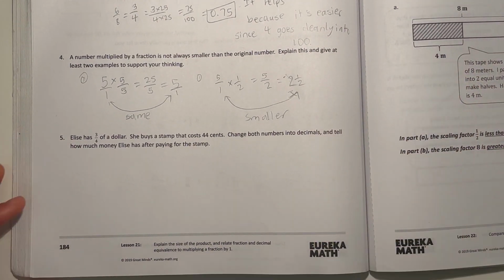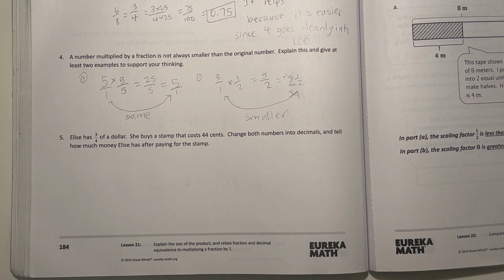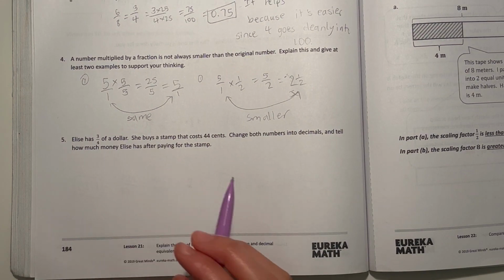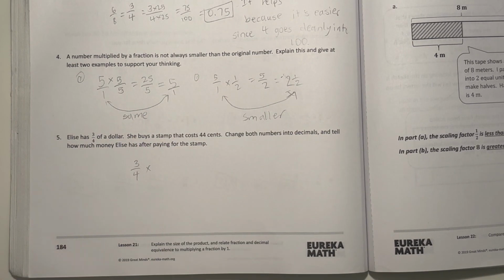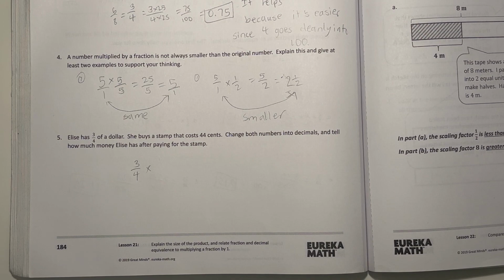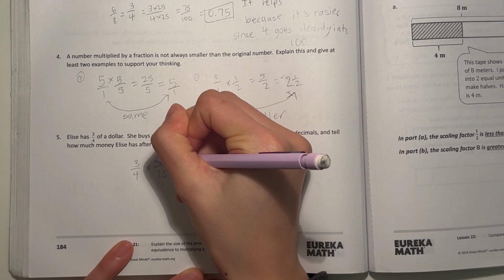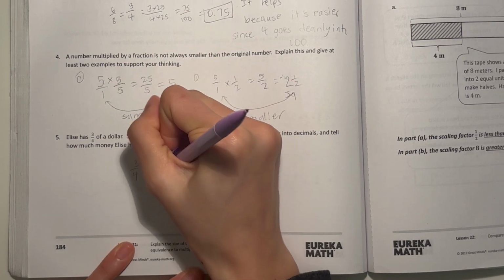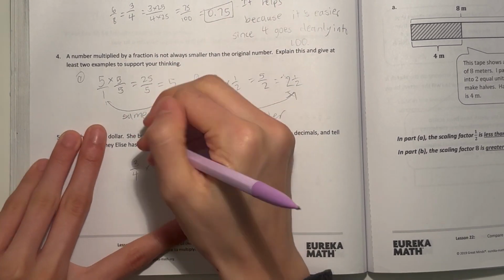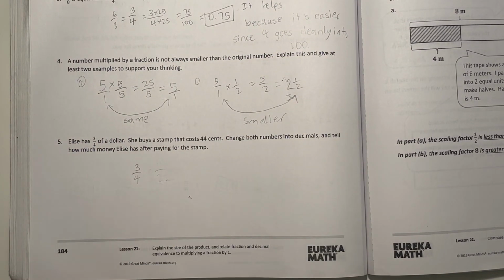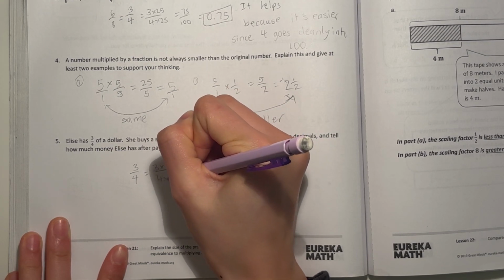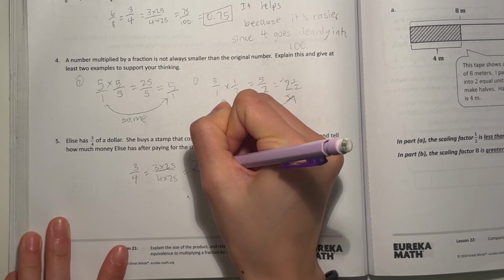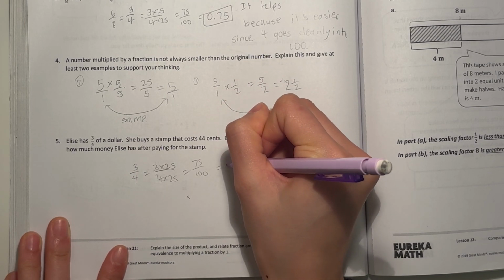Alright, number 5. Elise has 3/4 of a dollar. She buys a stamp that costs 44 cents. Change both numbers into decimals and tell how much money Elise has after paying for the stamp. So 3/4 of a dollar. So we have to go to a decimal. 3 times 25 over 4 times 25, 75 over 100. So that's 75 cents.